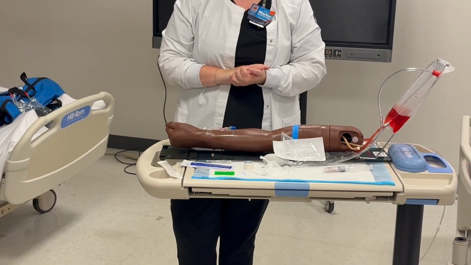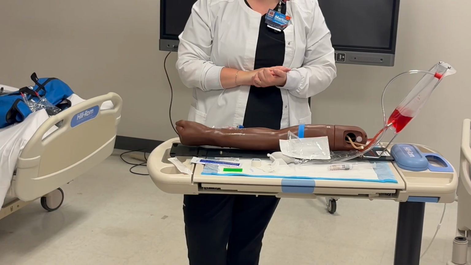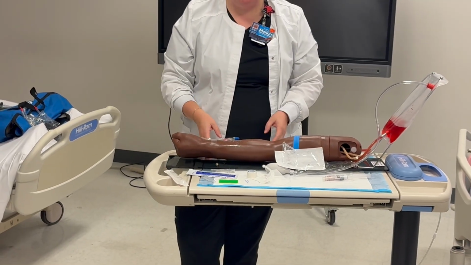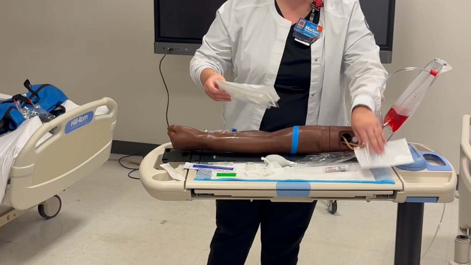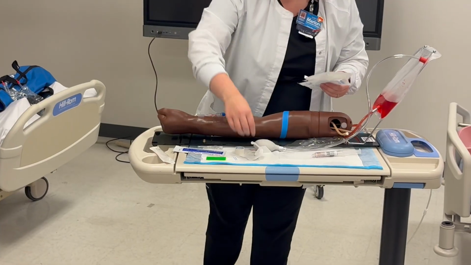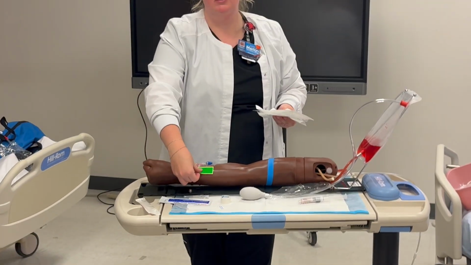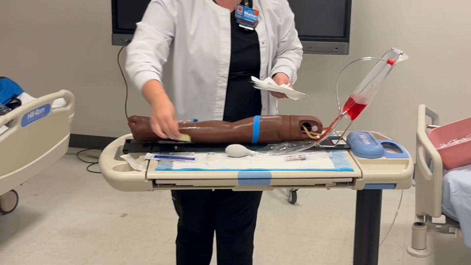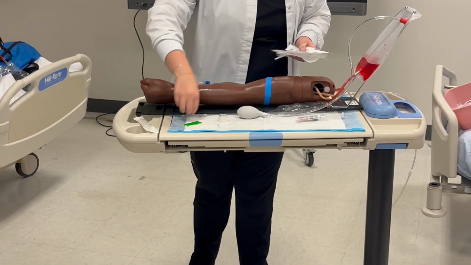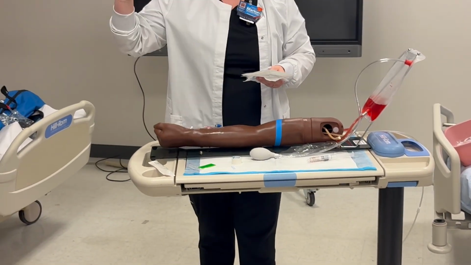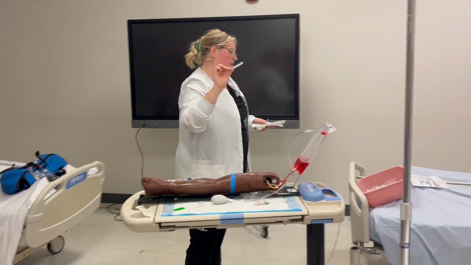Does anybody have any questions? Okay. All right, but we're not done. So, get this stuff out of the way here. And your labels, you can say in the checkoff, and then I would label date, time, and initials. You don't have to actually stick this on the patient. So we're gonna keep our pieces and parts. Where does this need to go? Sharps container.